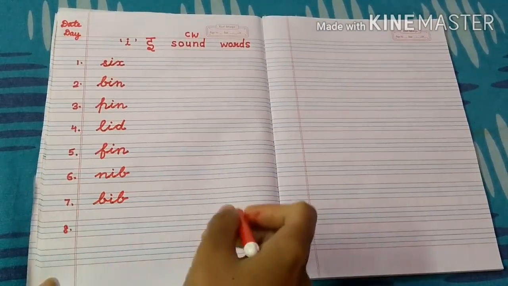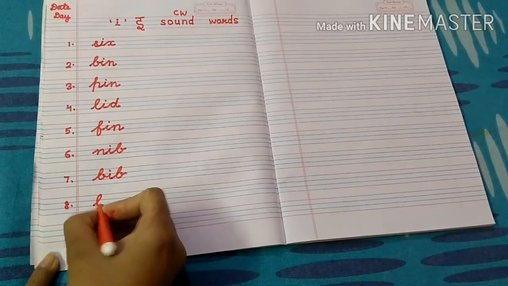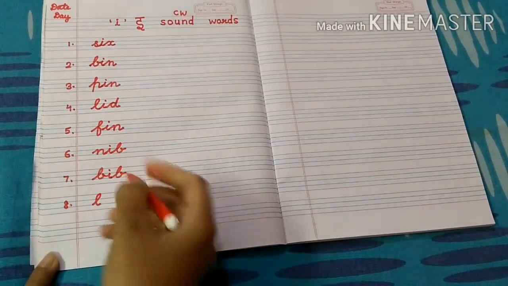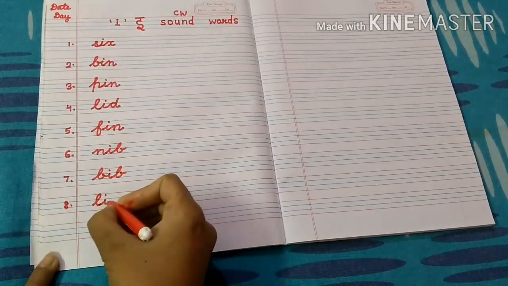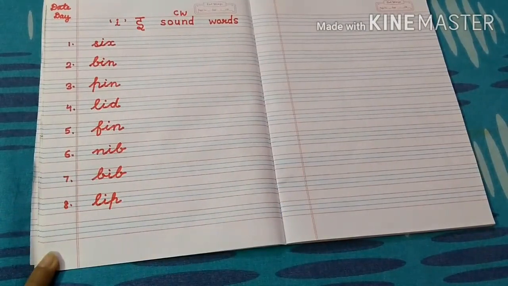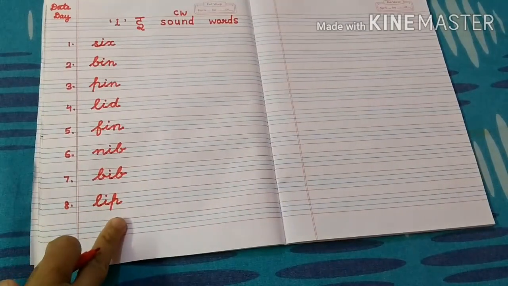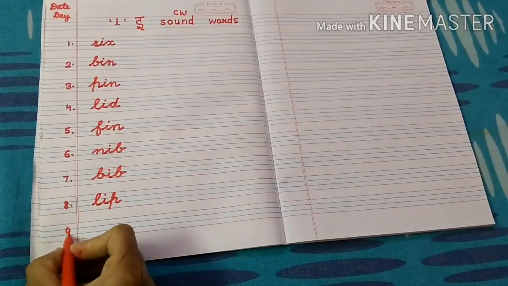Next 8 number. L, E, P. Lip. L-I-P, lip. L-E-P, lip. 9 number.